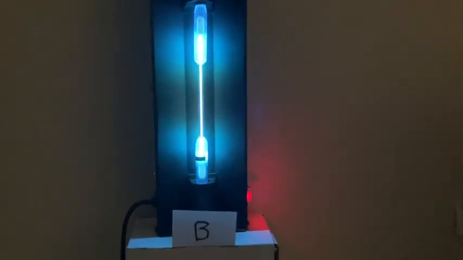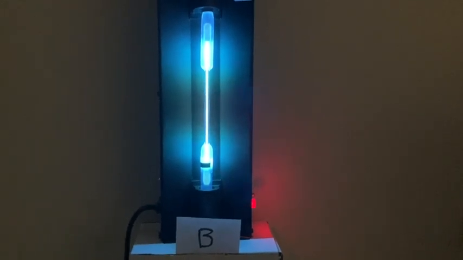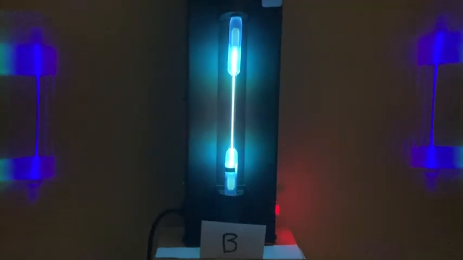Next will be B, and you're going to use the spectrum. So here's the diffraction grating. Bring it up, and there on the right is what the colors look like, and symmetrically on the left, you can see what colors are there.